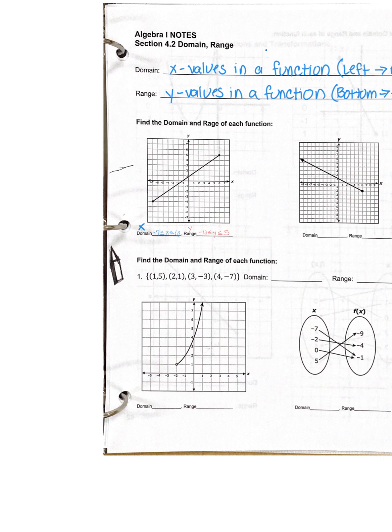Now let's go to our next graph. We have this graph right here with this arrow. Notice we have a closed circle and an arrow. So what is our domain here? Let's start with our domain, which are our x values. So let's write x. For our x values here, we have to start from the left, right? And then we go to the right. So start at the left. We can see we have this arrow right here.